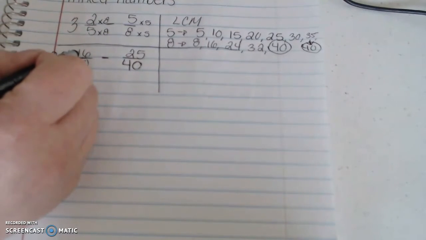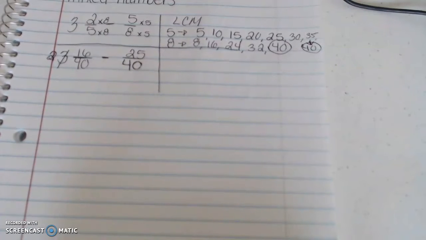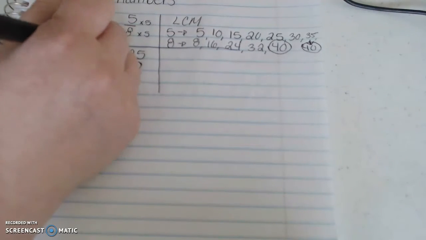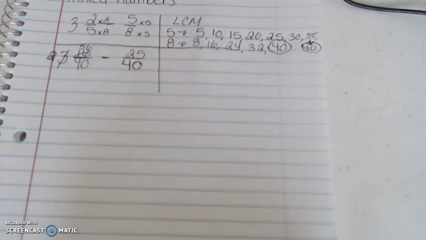So I'm not going to just add 10 to this 16. I'm going to add 40 to the 16. So this 16 is actually going to become 56. So now I can take 25 from 56.